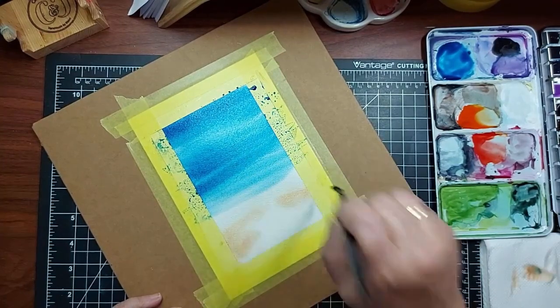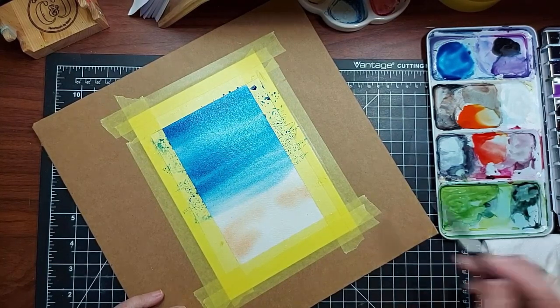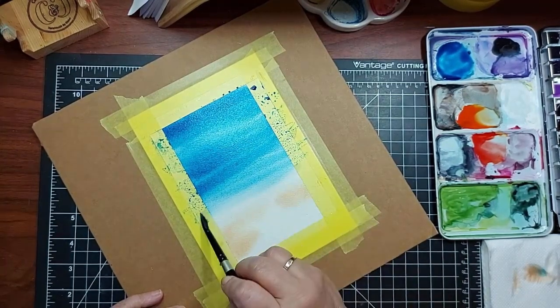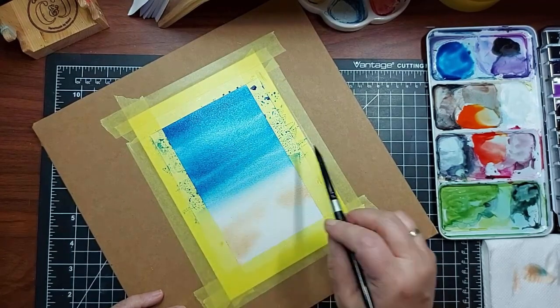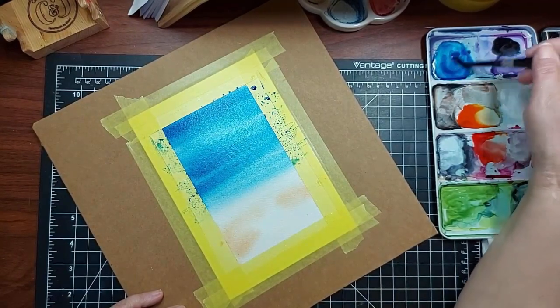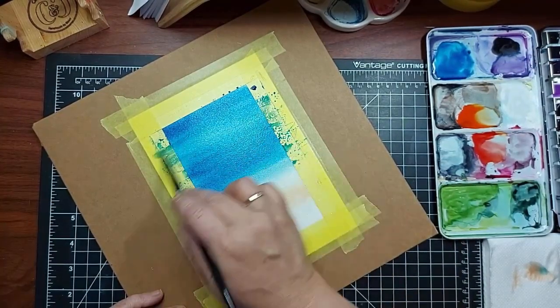I'll keep that definition. And I'm going to just take some water and soften that so that I can keep that fuzzy atmospheric look.